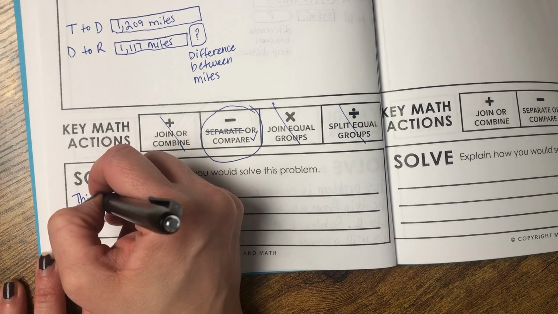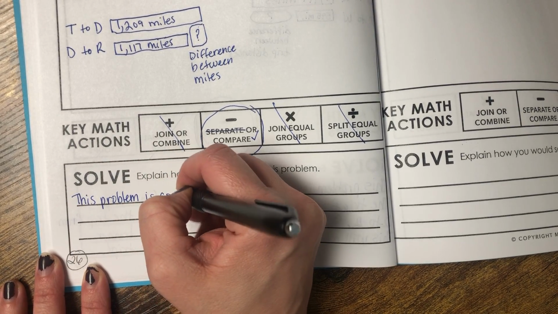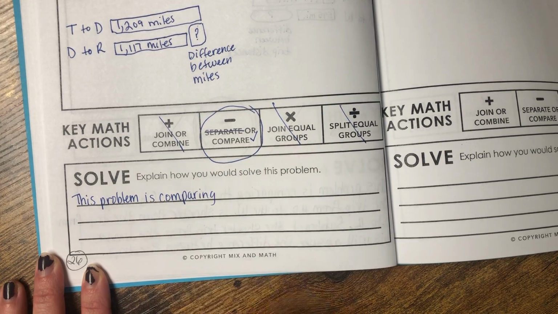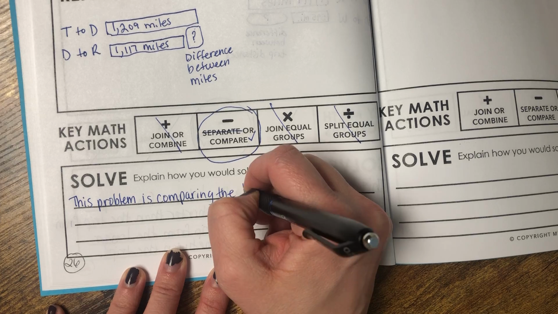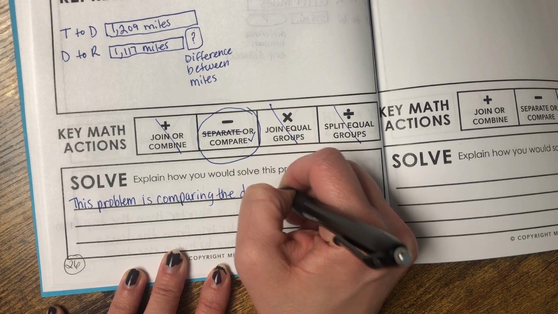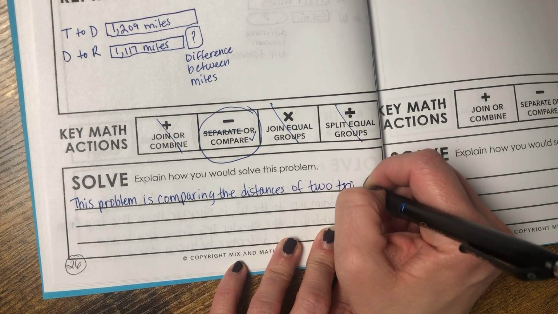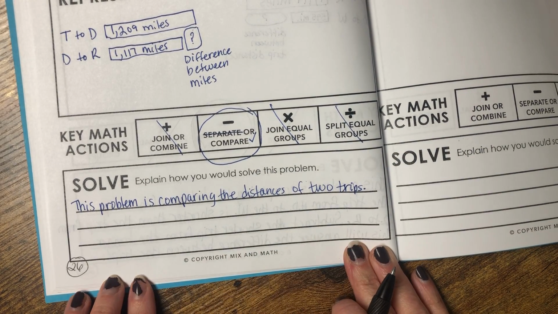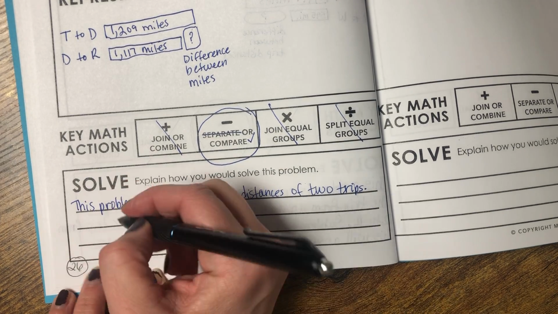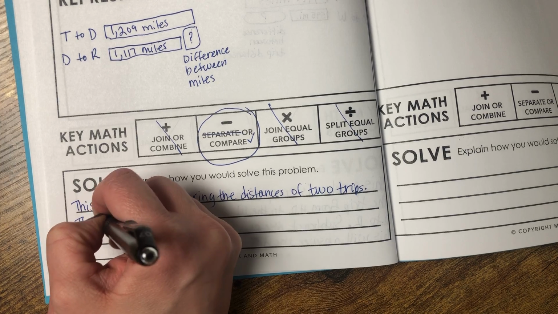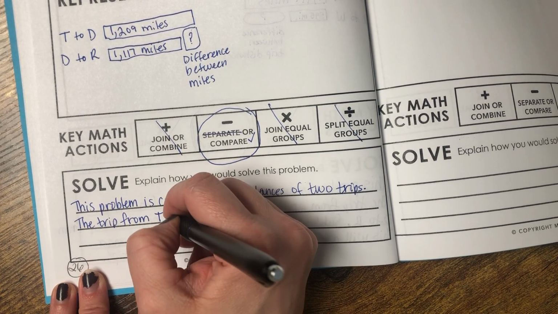So we're going to say this problem is comparing the distances of two trips. We can say the trip from, we'll just abbreviate it still, okay?